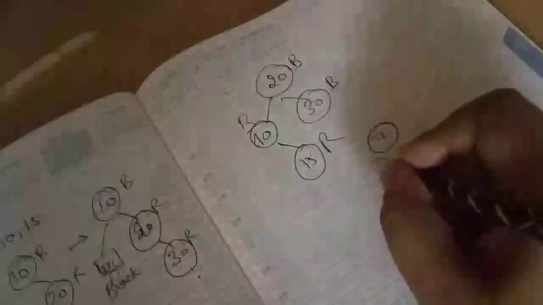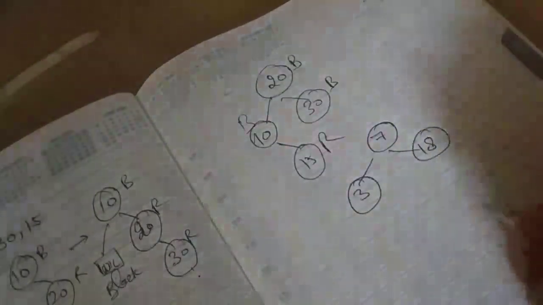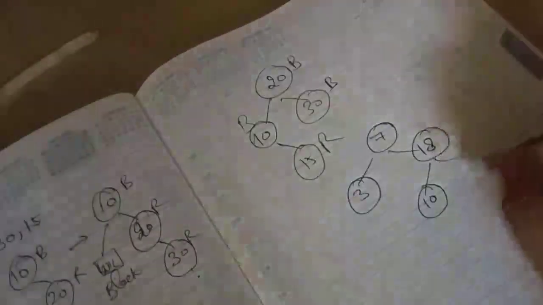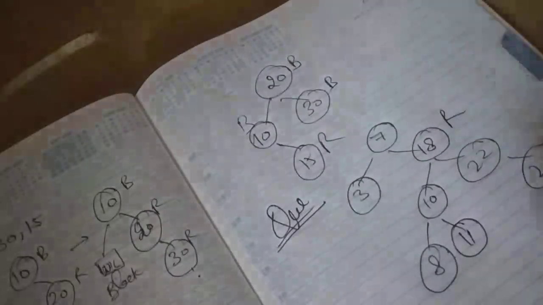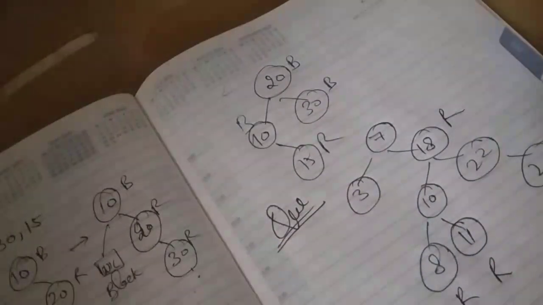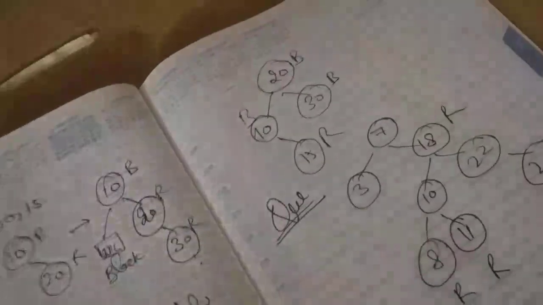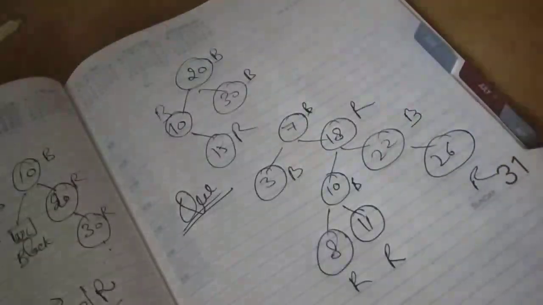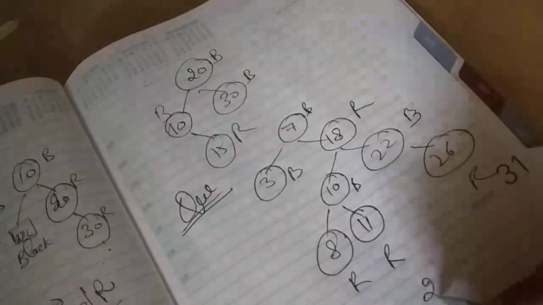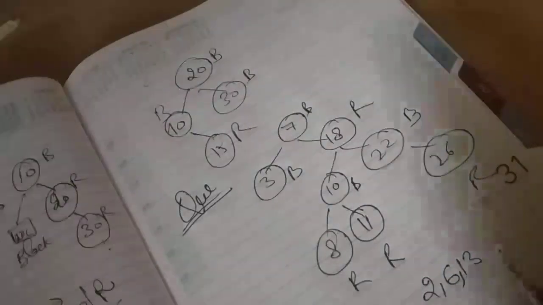Let's suppose we have this particular scenario: 26, 8, this is the question. This is 11, and this is 3, this is of red color, red color, red color, and this is also of red color. And all other nodes are nil nodes, and whatever I have not mentioned is of black color only, right? So we need to insert 2, 6, 13 into this red black tree.